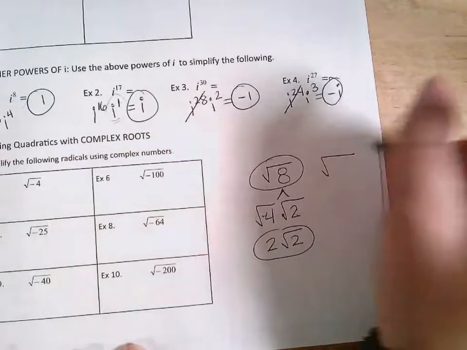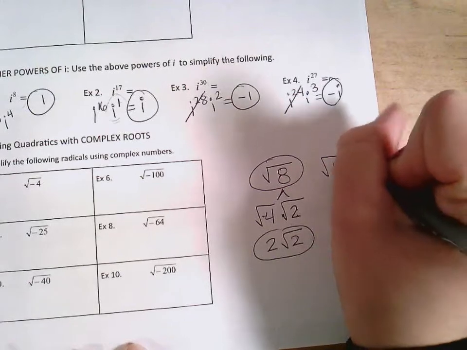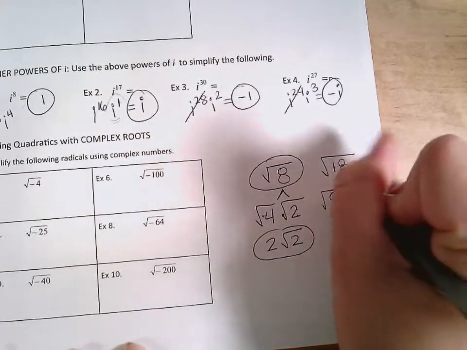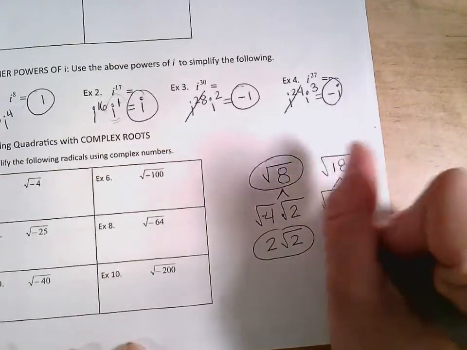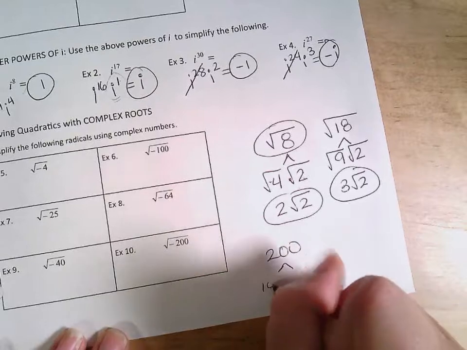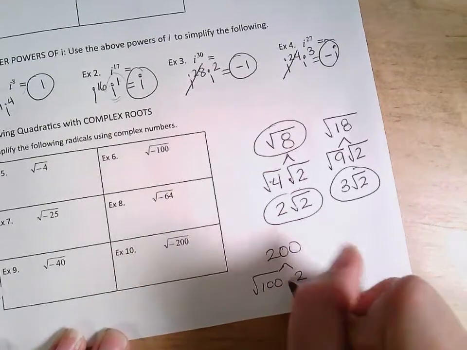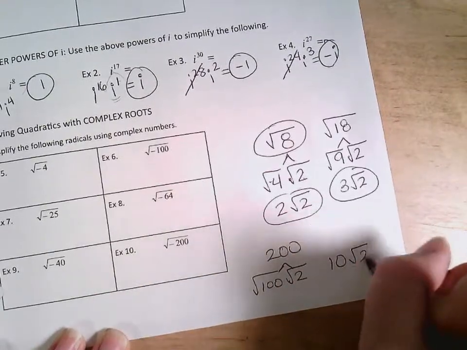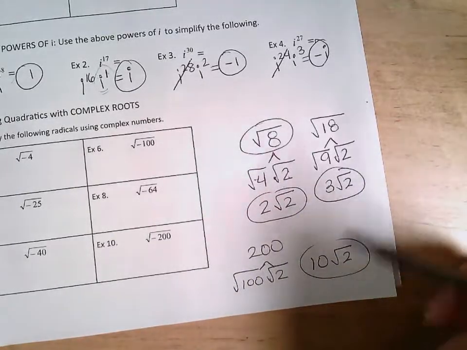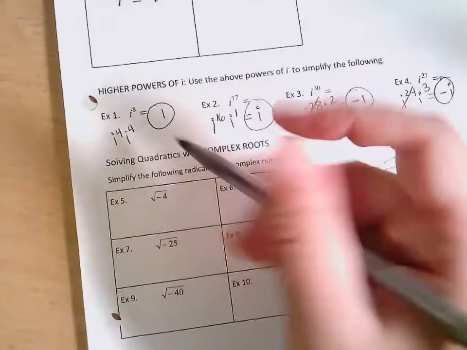Or if I took the square root of, say, 18, 18 is 9 times 2, or 3 root 2. What about the number 200? 200 is 100 times 2, or 10 root 2. These are always coming out to 2 for some reason, but they don't always come out that way. What about -4?